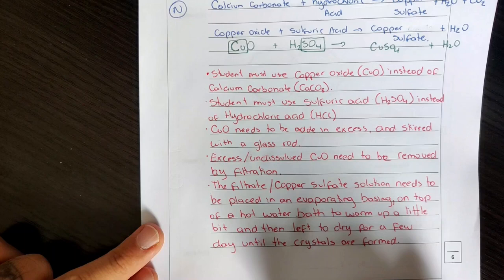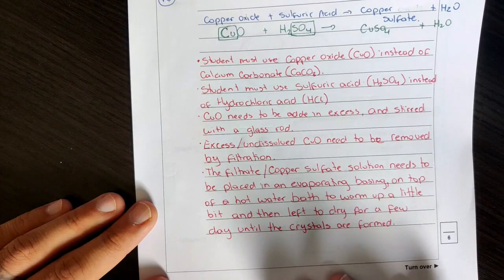Now, in this case, you could mention the equipment, say into a conical flask using a funnel and filter paper, but just by saying filtration, it is implicit that that is what you're going to do. Unless they are asking you specifically to mention the equipment, you could just write down filtration.